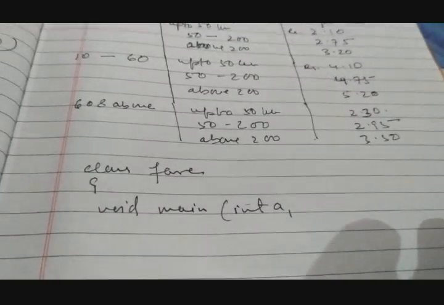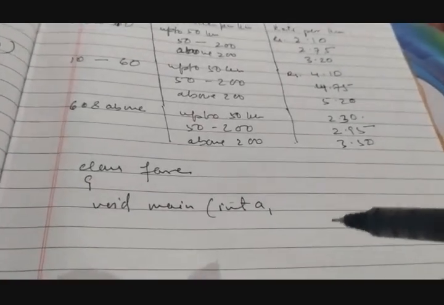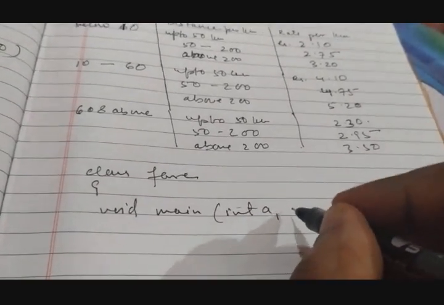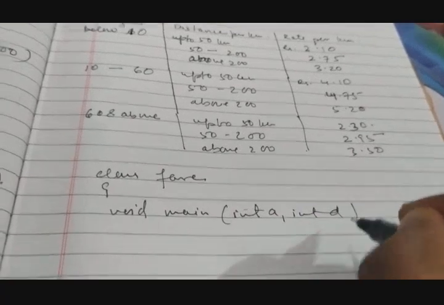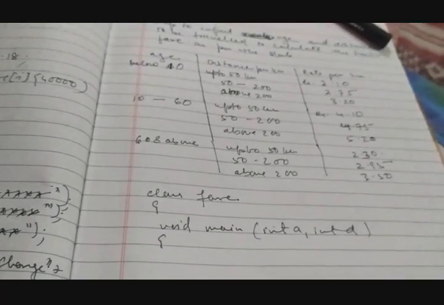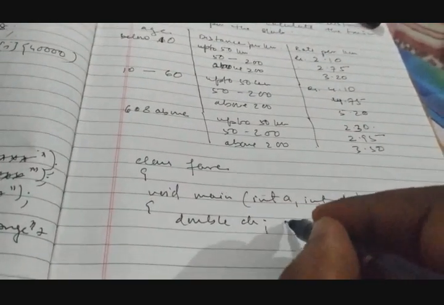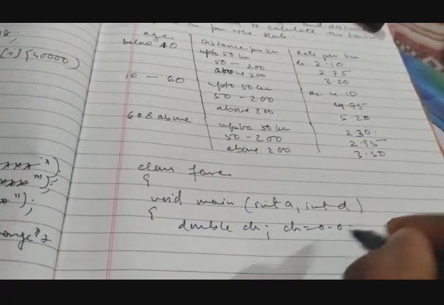If it is 3.5 kilometers, then it's considered as 4 kilometers only. So int distance, and you need to calculate double charge equals 0.